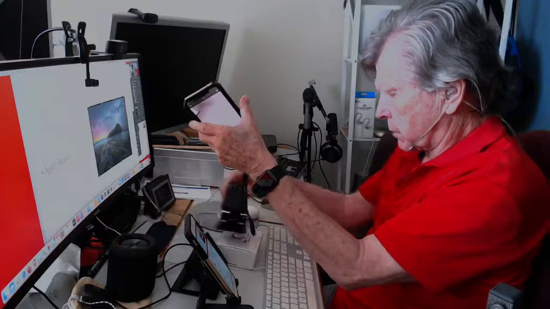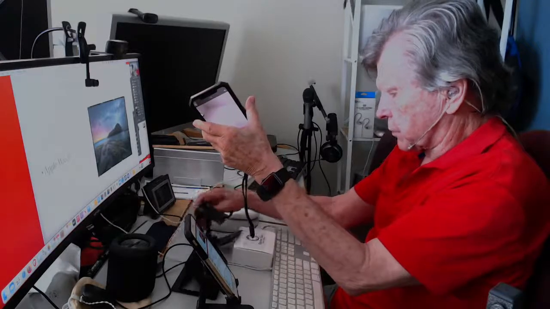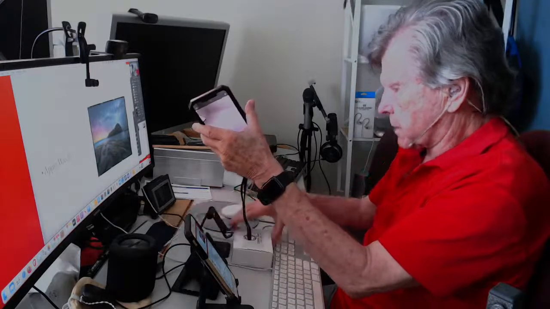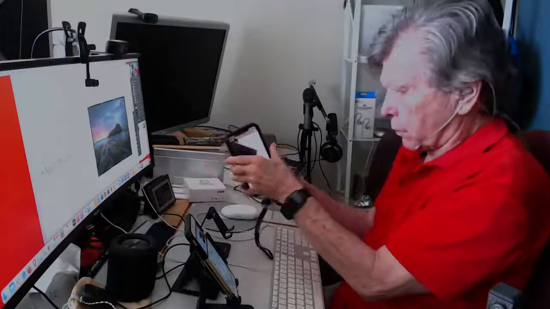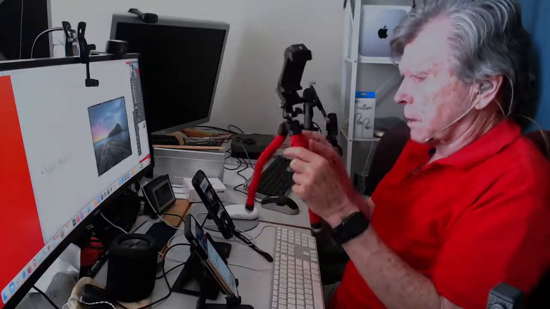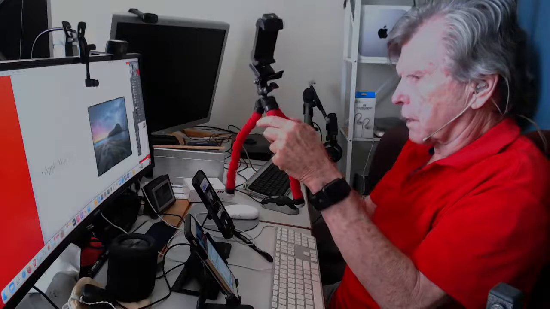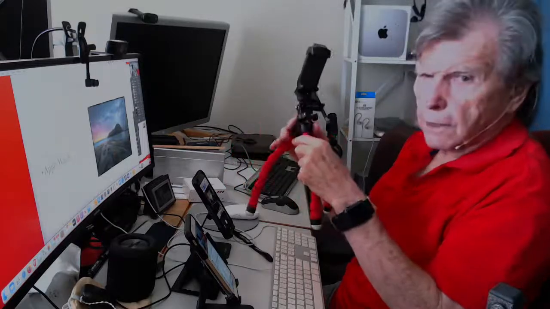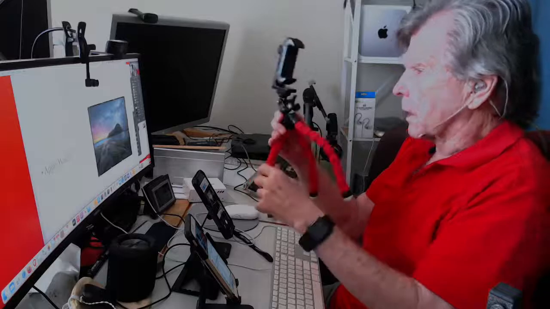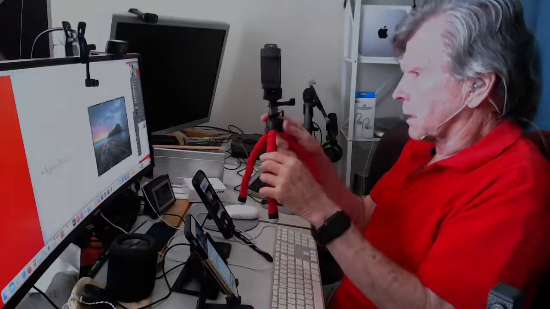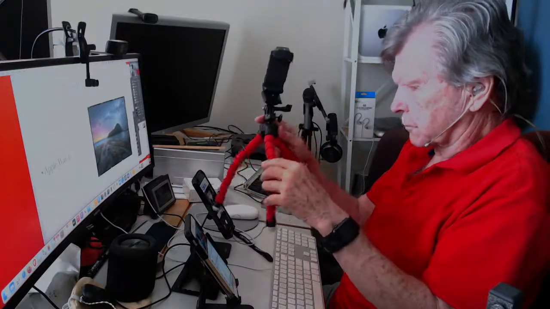Normally, well, I shouldn't say normally, you could use a tripod. I just happen to have a tripod right here. I highly recommend that you have some sort of tripod. A lot of you have tripods laying around. I have a lot of tripods, but this is easy to demonstrate.